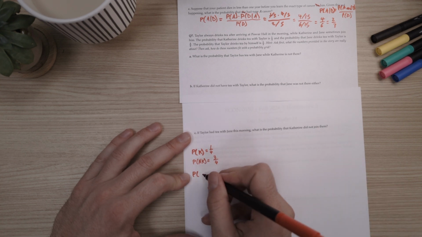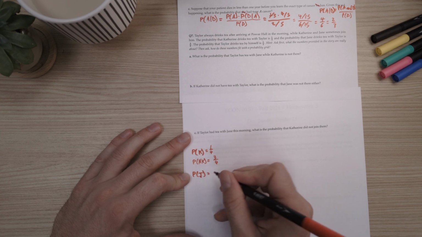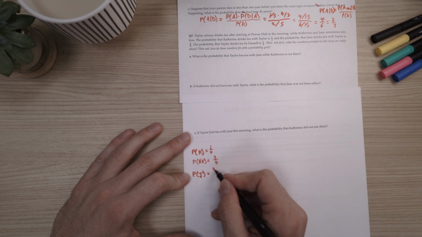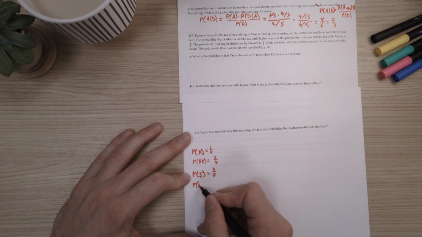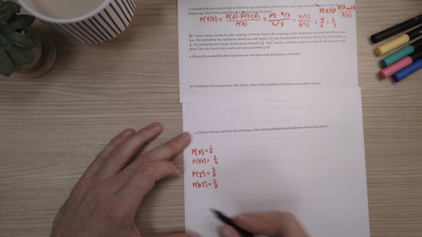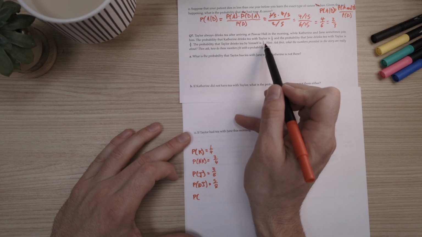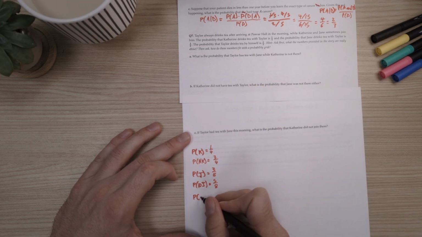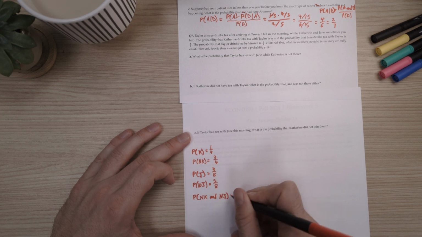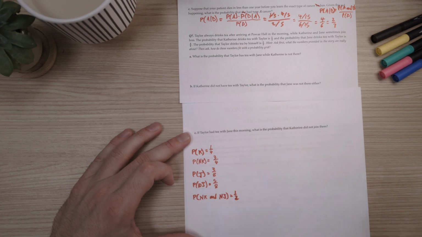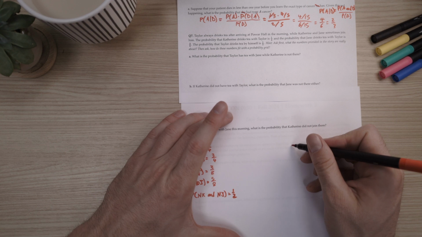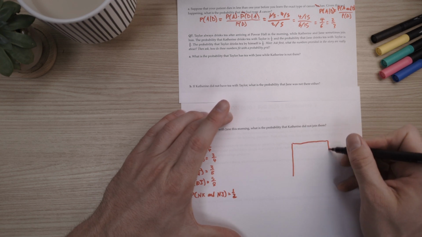We have the probability of Jane equal to 3/8, and then the probability of not Jane is equal to 5/8. And then the probability that neither thing happens is 1/2. So the probability of not Catherine and not Jane is 1/2. Okay, so let's first set up the probability grid, and then we can think through how to answer the questions.